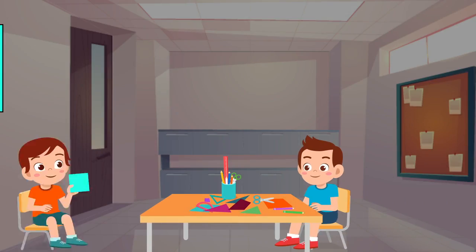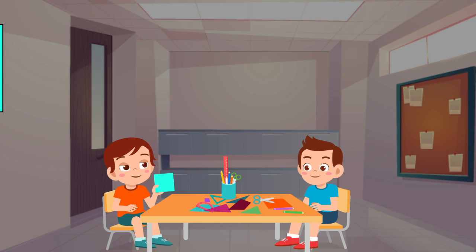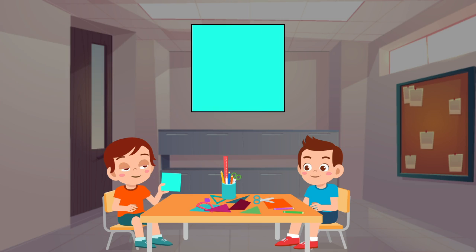Two friends, Sonam and Rohan, are doing their maths activity using colored sheets of different shapes. Rohan, what is the shape of the sheet you have? I have a square-shaped sheet. Do you know this square is made up of lines and angles? Yes, I know. The square has 4 line segments and 4 angles.